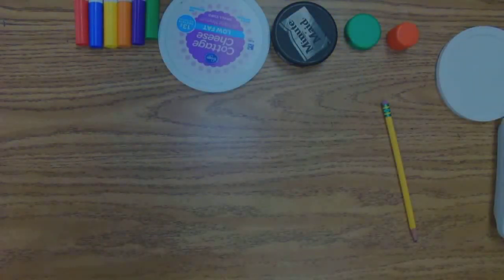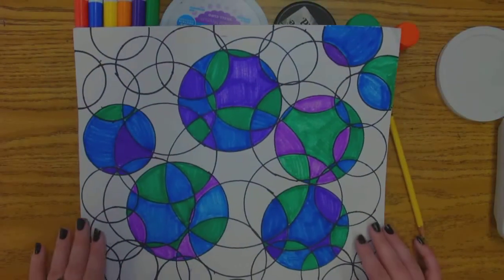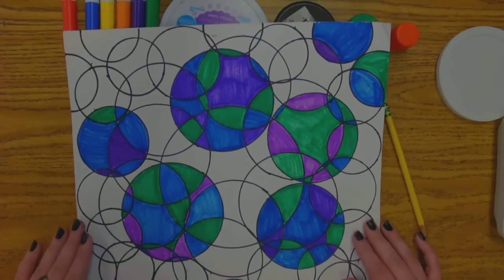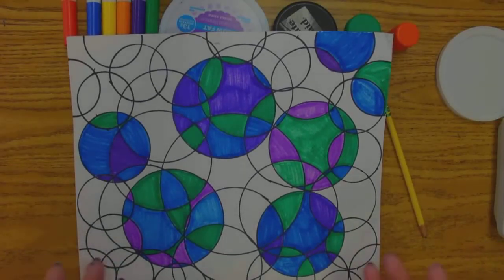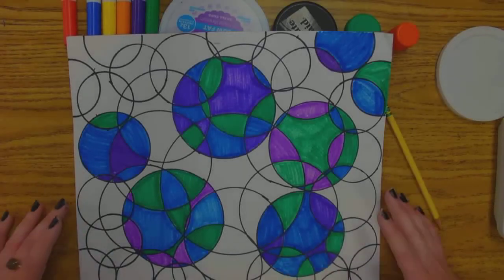What you are going to be working on is a project that I haven't completed, but this will give you an idea of what we're doing. So, lots and lots of circles, right? We're repeating this, creating something visually that noticeably has patterns and shapes that are very identifiable.